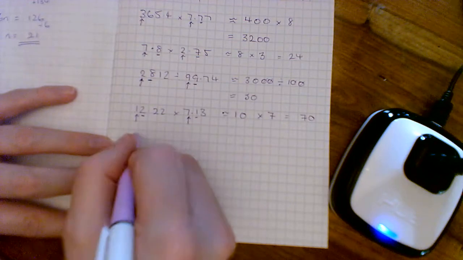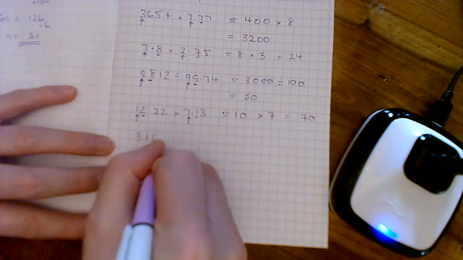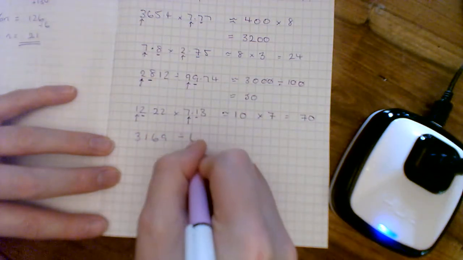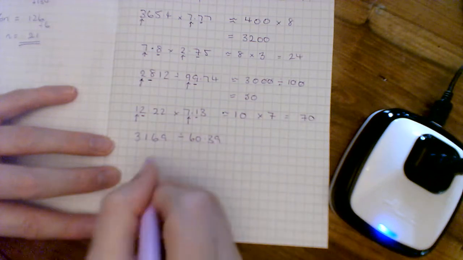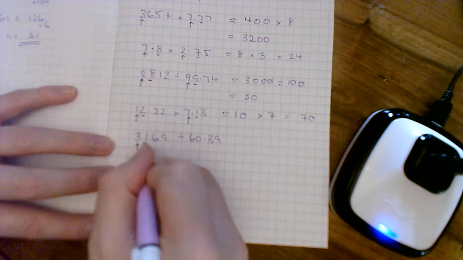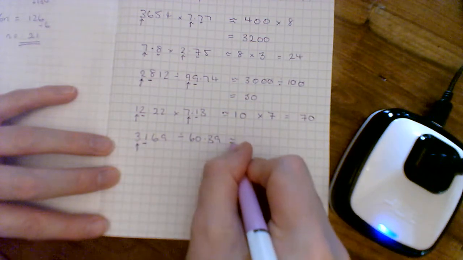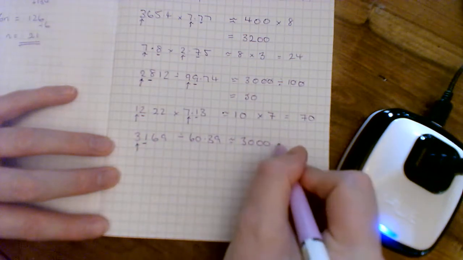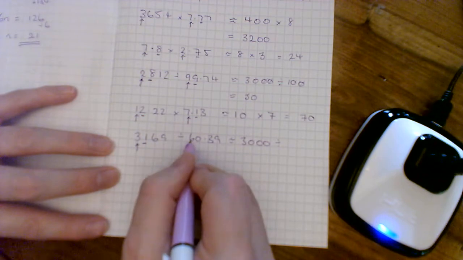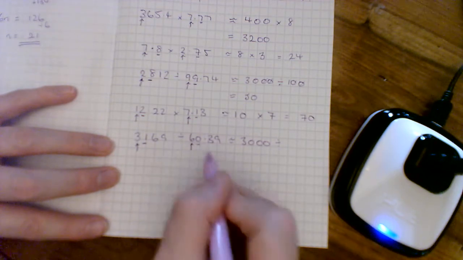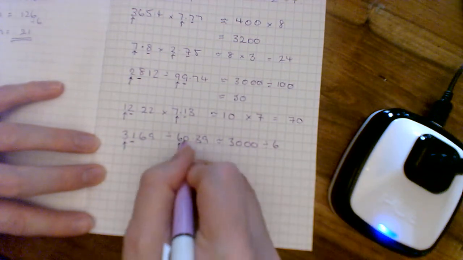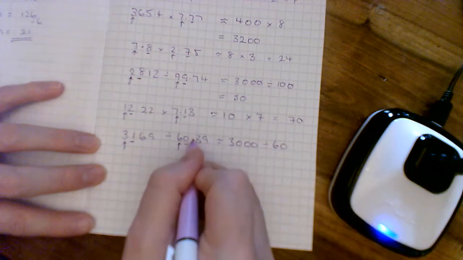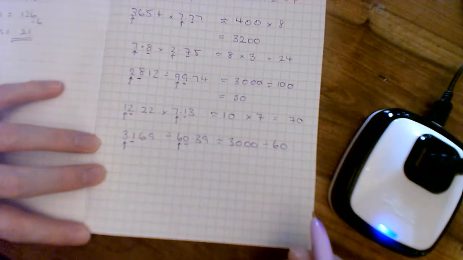Next one, I've got 3169 divided by 60.39. There's your first number, that's a 1, so it doesn't change it, so it leaves it with 3, and then these 3 will all turn to zeros because there's no decimal point there, and divided by, there's your first number, 0 doesn't change it, so it stays as 6, that'll change to a 0, but it already is a 0, so it doesn't matter, and then there's your decimal point, so you forget those 2 bits.